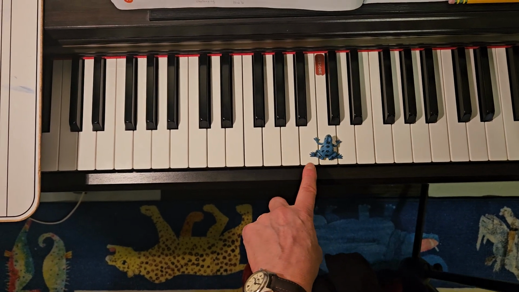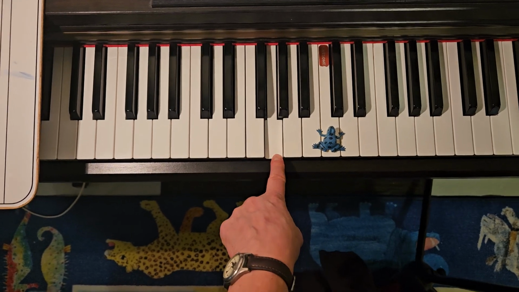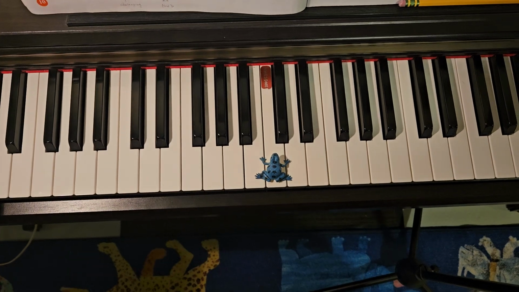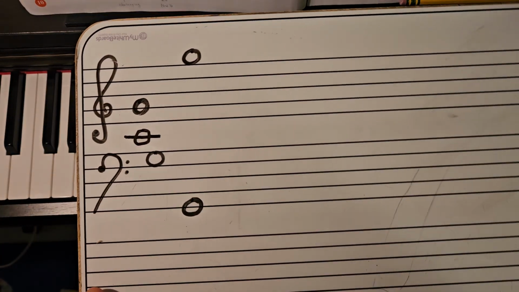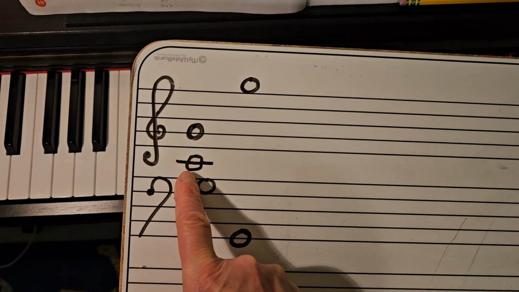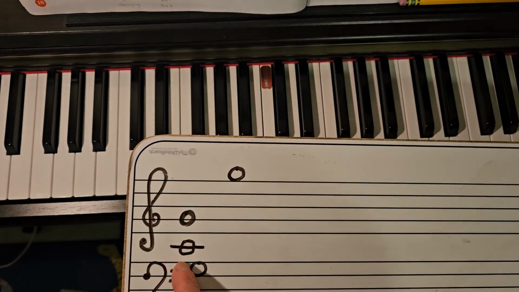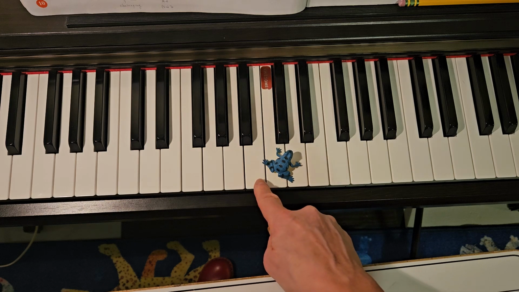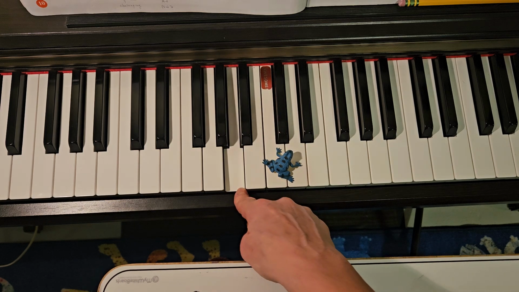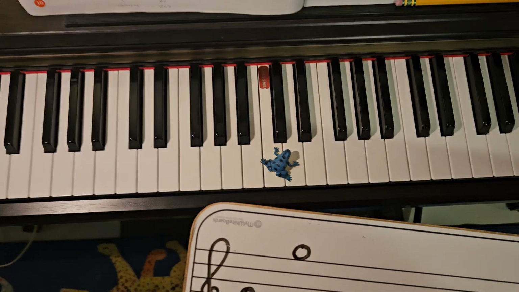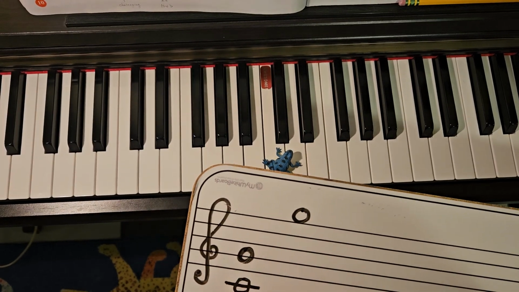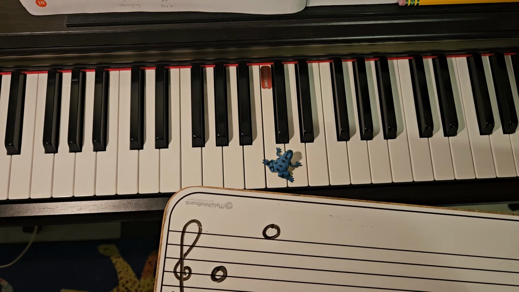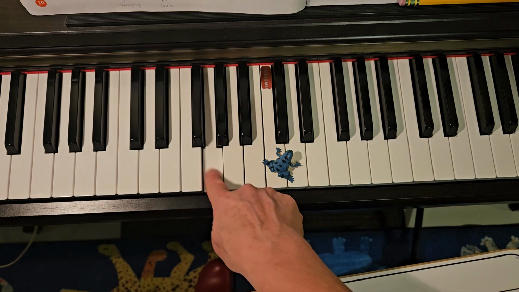Let's go down. The first G is right here, and that will be in the bass clef, and we call that bass G. From middle C, we're going 1, 2, 3 steps down: middle C, B, A, and G. B would be above that staff, A is the line note, and then bass G is that space note right here.